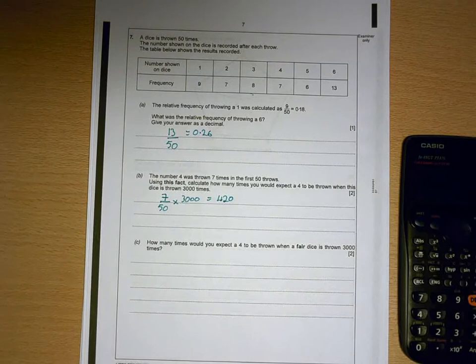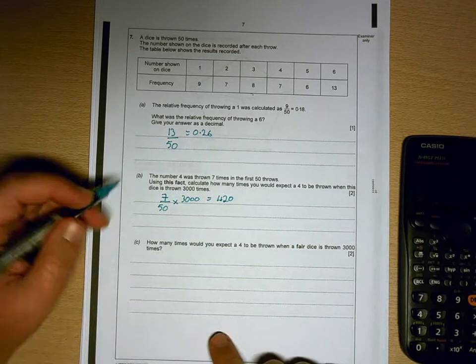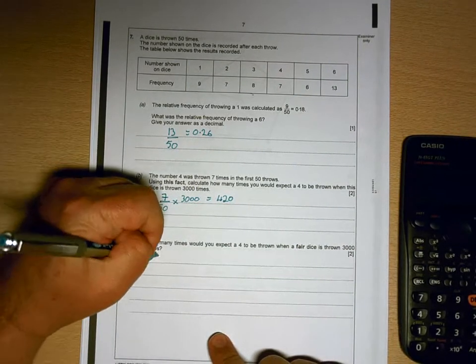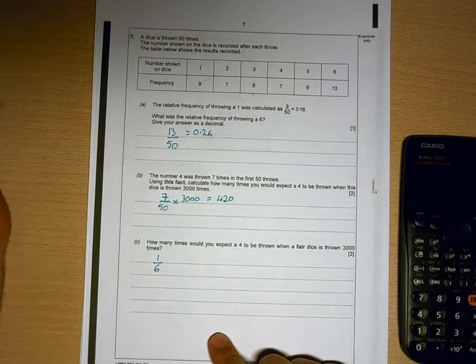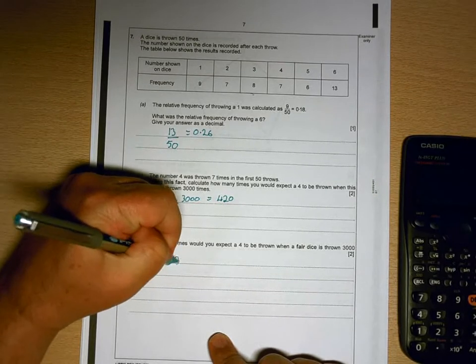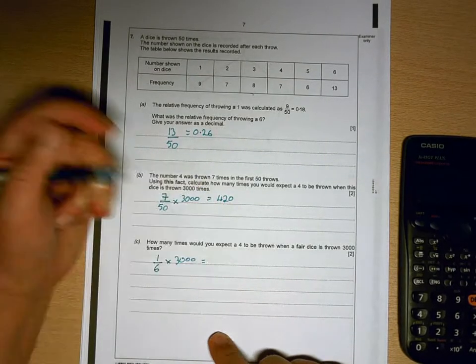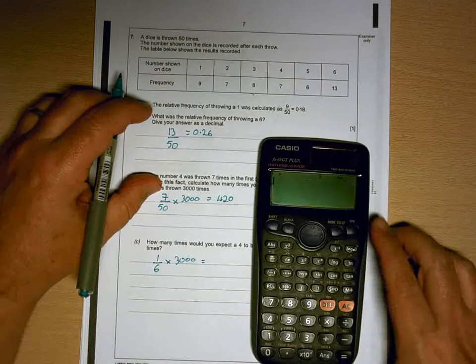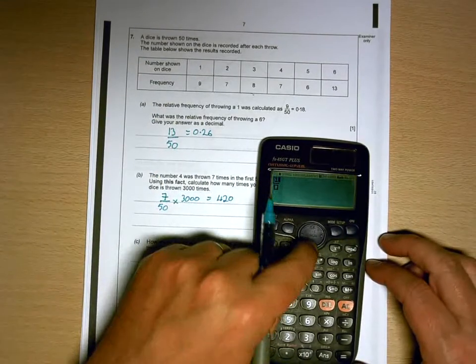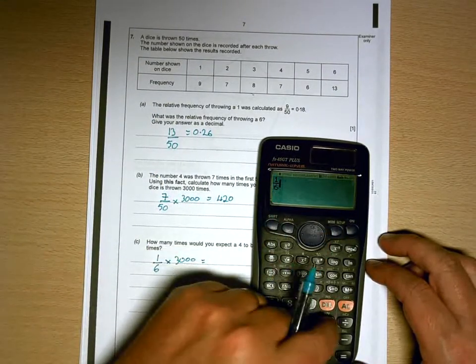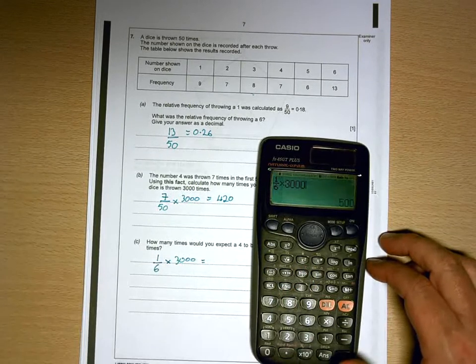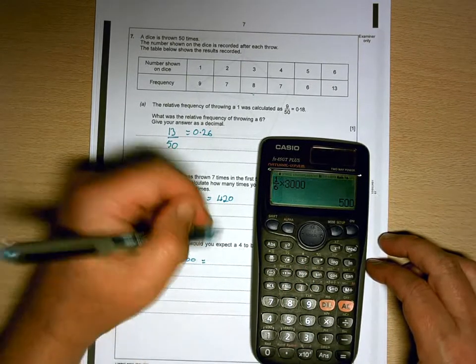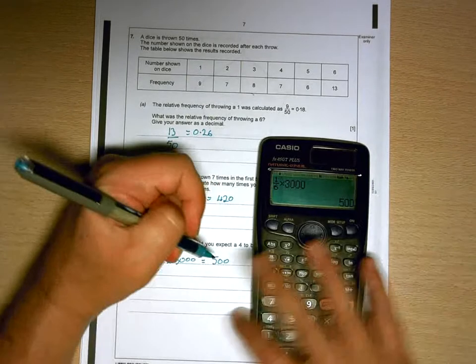How many times would you expect a 4 to be thrown when a fair dice is thrown 3,000 times? If it's a fair dice, the chance of a 4 coming up is 1 out of 6. So we'd multiply that by 3,000 and get the answer 500 times.